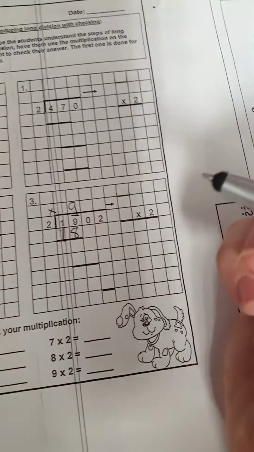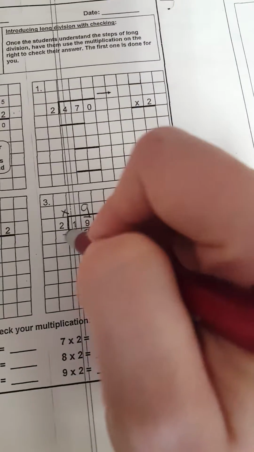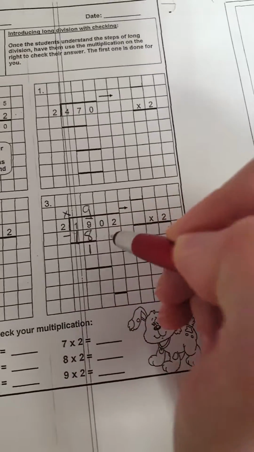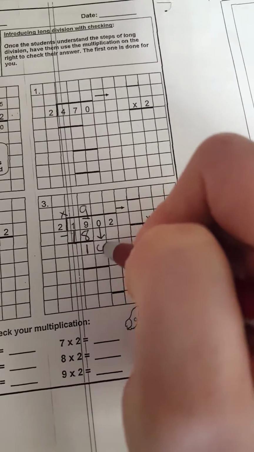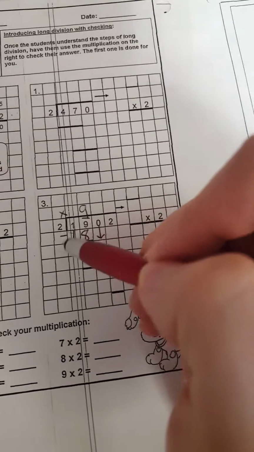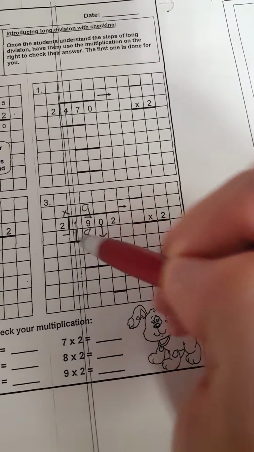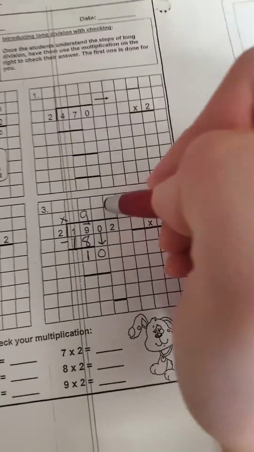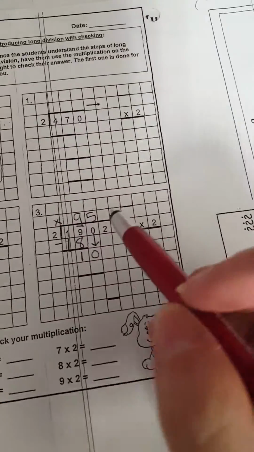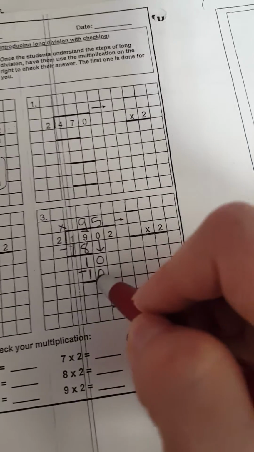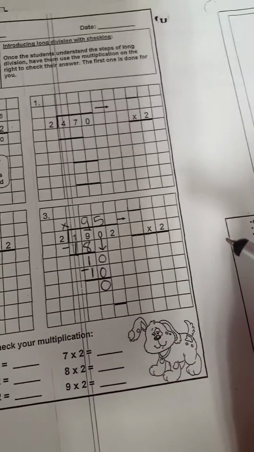9 times 2 is 18. Then my next step is to subtract. 19 minus 18 is 1. And then I'm going to bring down the next number. Now this time I'm going to be dividing into what I have here. So 2 can go into 10 5 times, and 5 times 2 is 10. And then I subtract and I get 0.